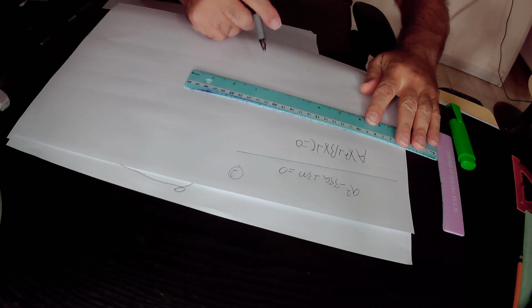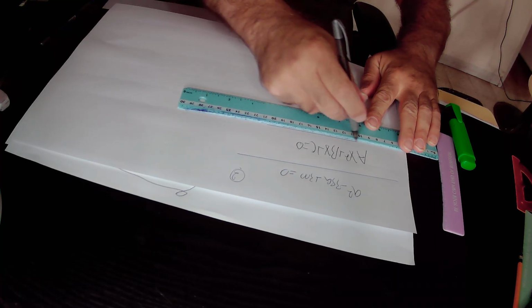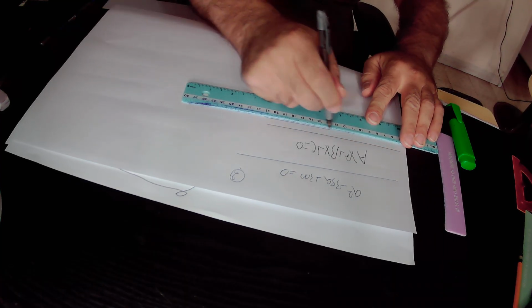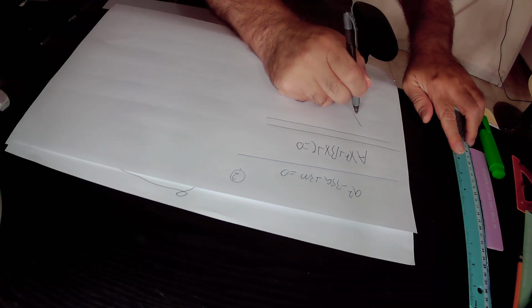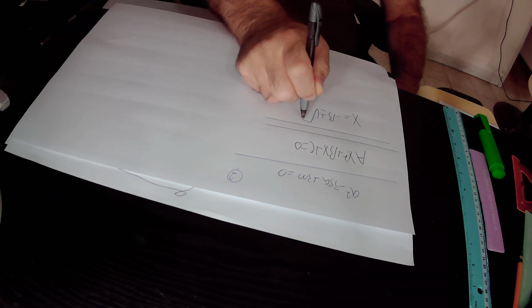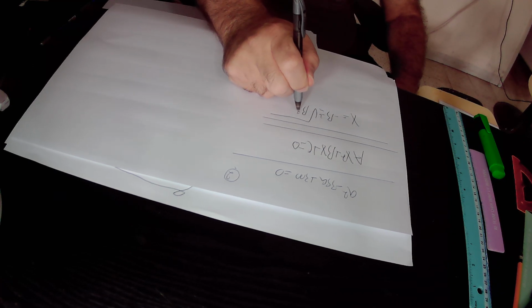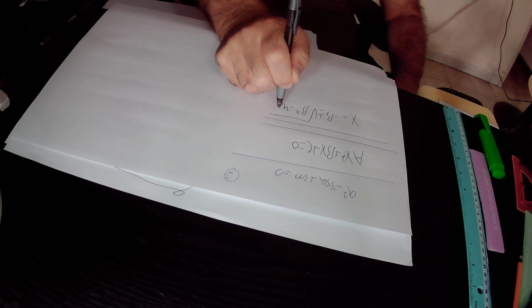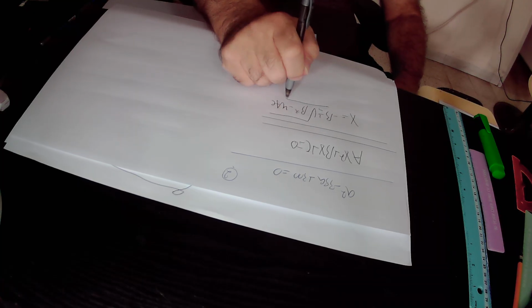And we find out the value of x according to the following formula: x equals to minus b plus minus square root of b squared minus 4 times a times c, over 2a.